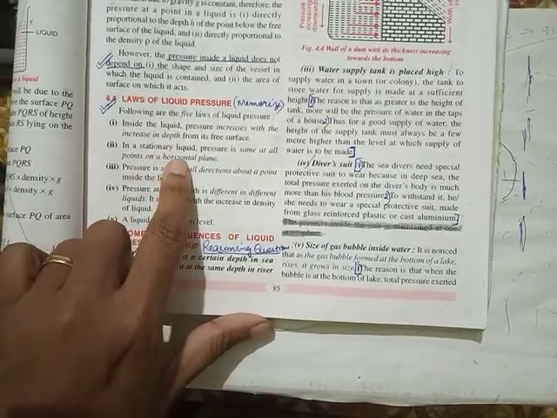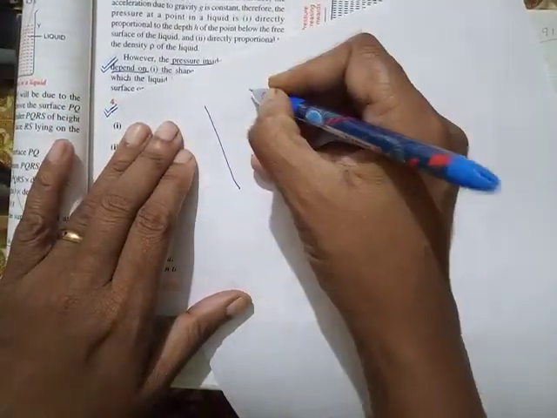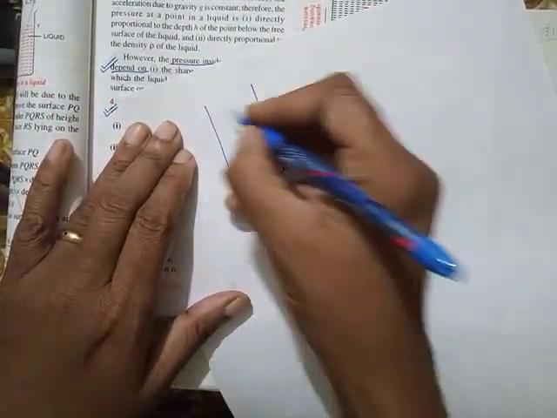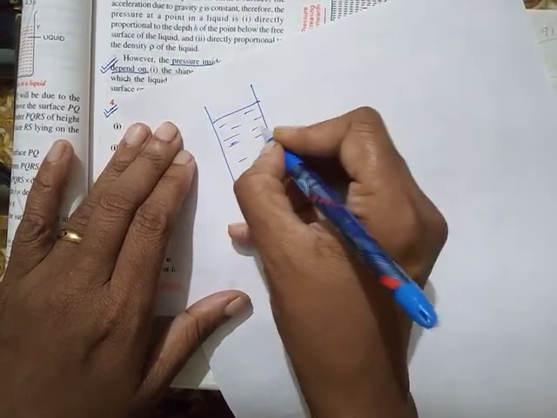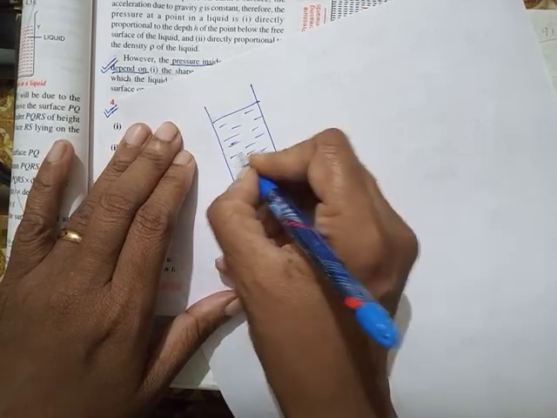Then, in a stationary liquid, pressure is the same at all points on a horizontal surface. So you have water in a beaker, at rest, and you take a particular height on a horizontal plane.